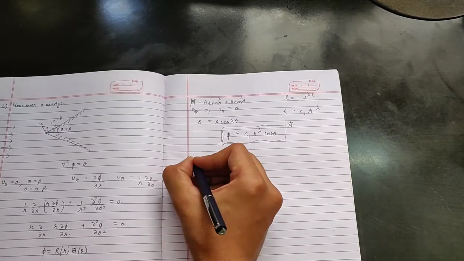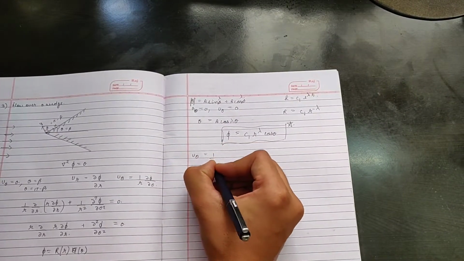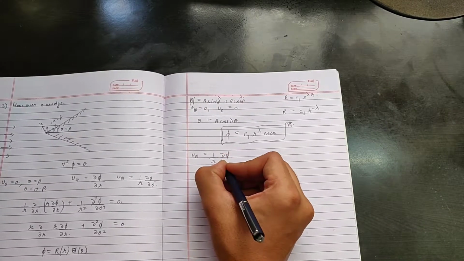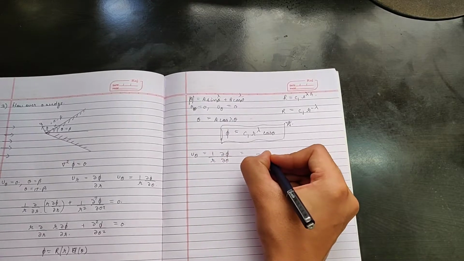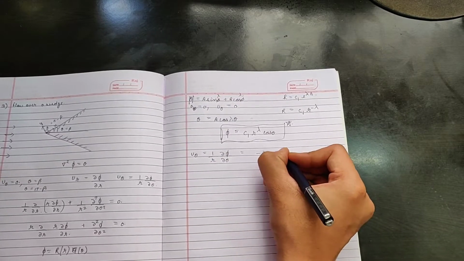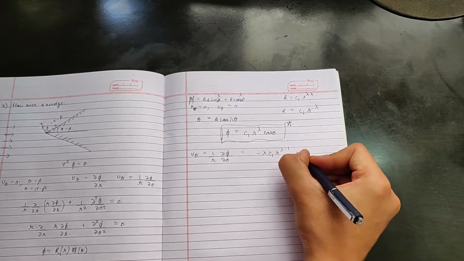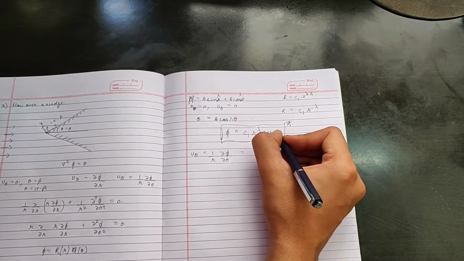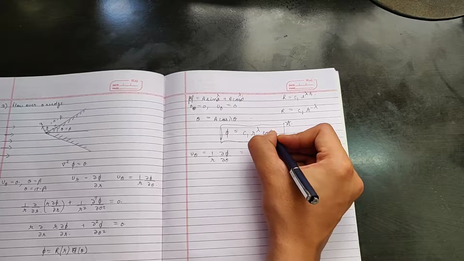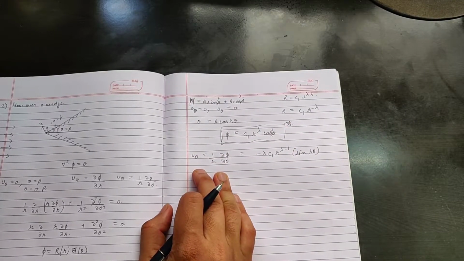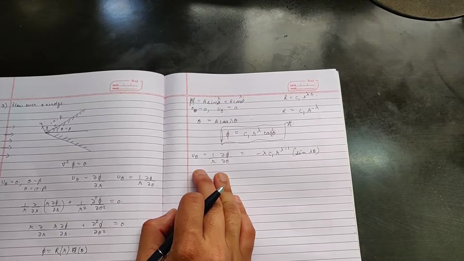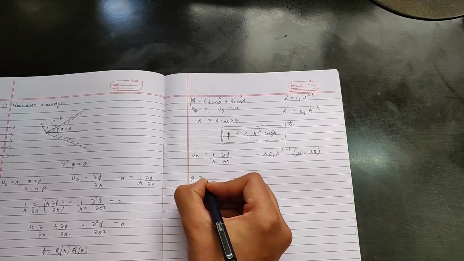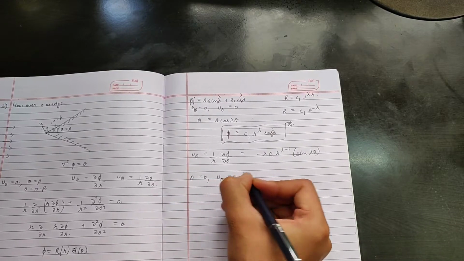And we can write u theta as minus 1 by r del psi by del theta, which will give us minus lambda c1 r to the power lambda minus 1 sine of lambda theta. Again I made a mistake here, it would be cos of lambda theta. Okay, so u theta is this, and by using that at theta equal to 0 we will have u theta equal to 0.